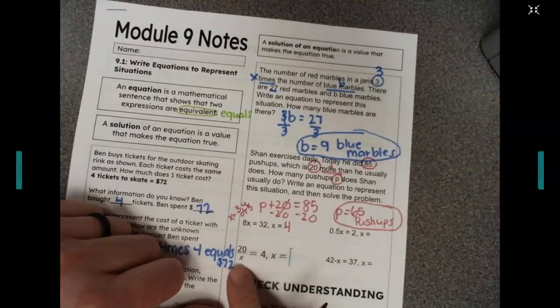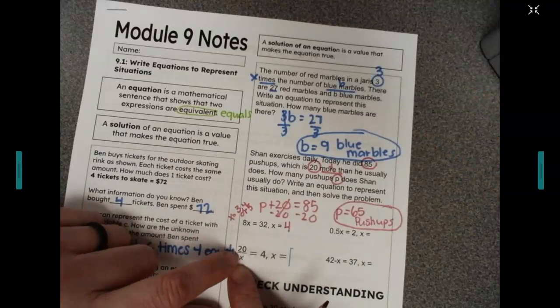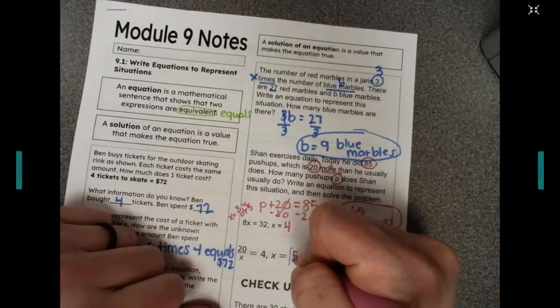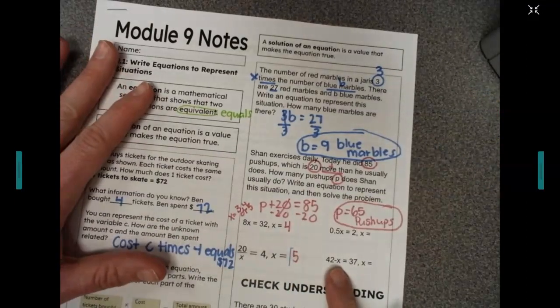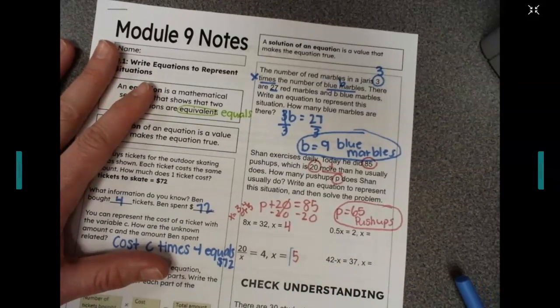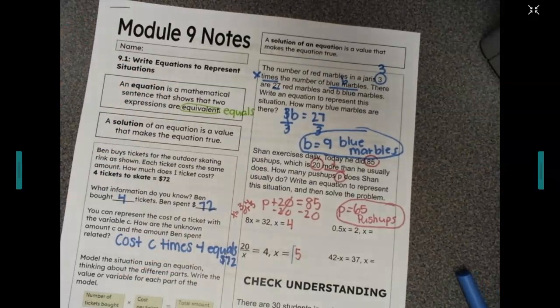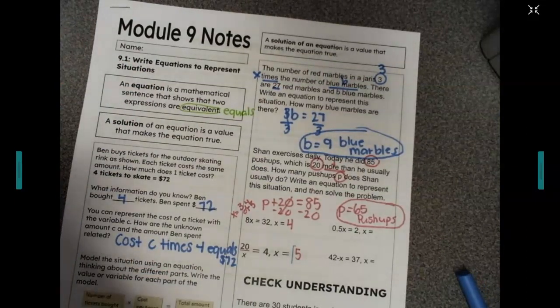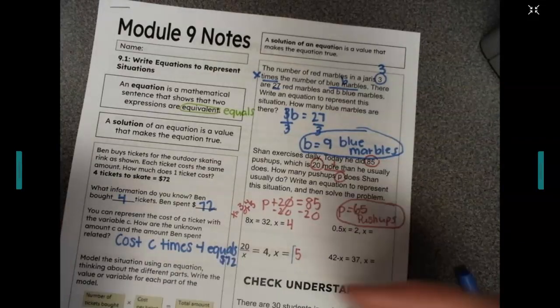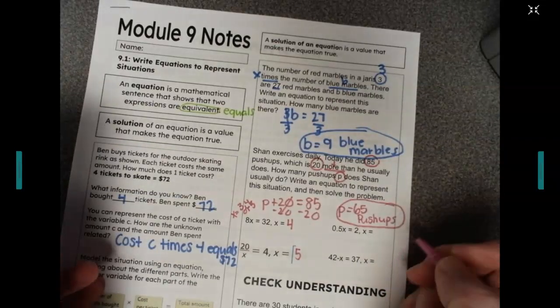I'm going to go down to this one. 20 divided by 5 is 4, so x equals 5. Over here, 42 minus what is 37? So I want you to take a look at that one real quick to see what you get. And I got 5 for this one.